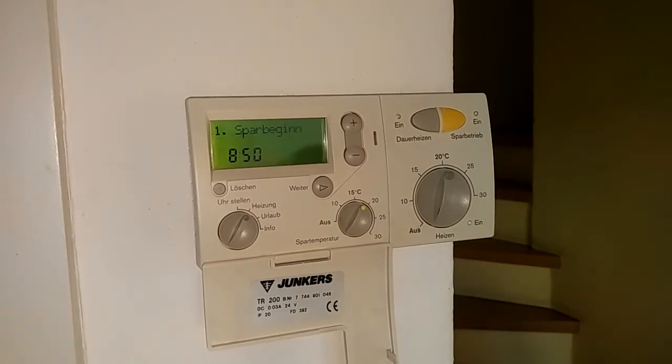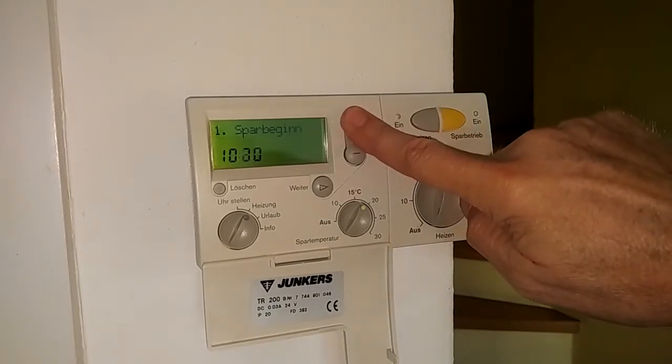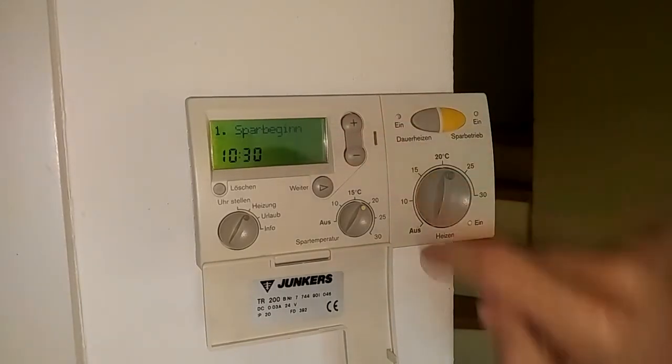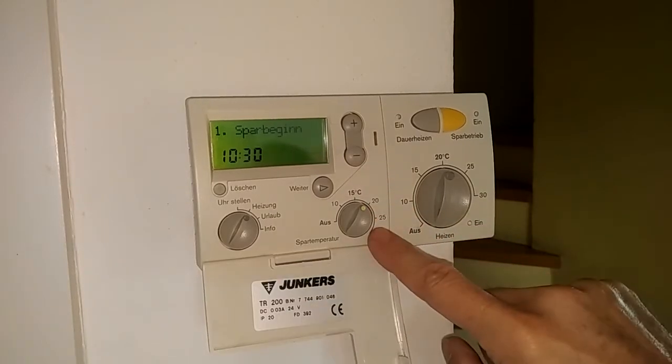Let's say you go skiing, then you leave this here heating up to 10. If you go skiing at 10:30, then okay, you leave the setting here on the Heizbeginn at 7:30 and stop heating. That means start saving is whatever 10:30. You just push this up here when it is 10:30, and that's it. Then your heating system will at 10:30 switch from the higher temperature to the lower temperature.